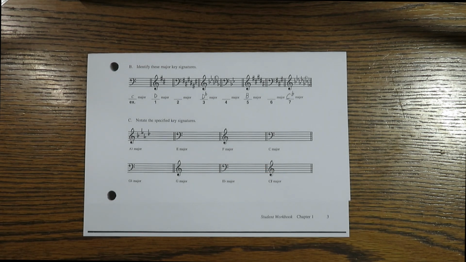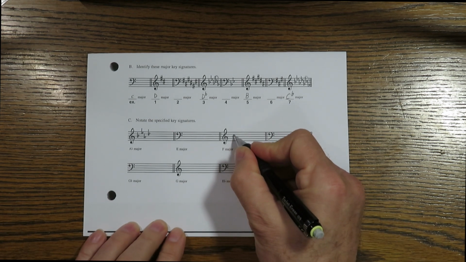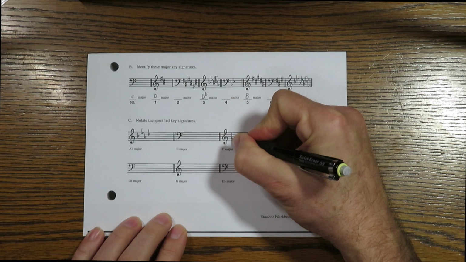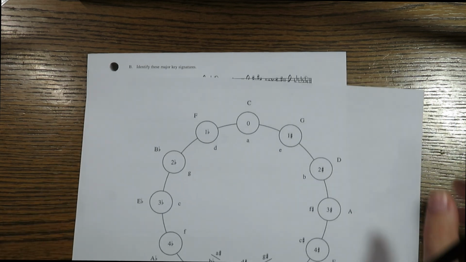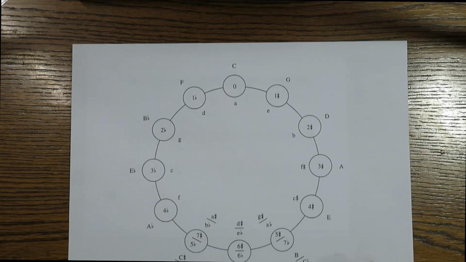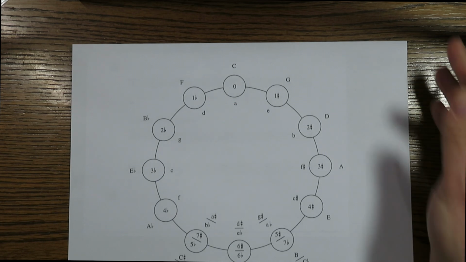F major. Now there's really no trick to this one. You can go a fourth up from the F and find the B flat. Just know that the key of F major, the key signature is 1 flat, and it's a B flat.